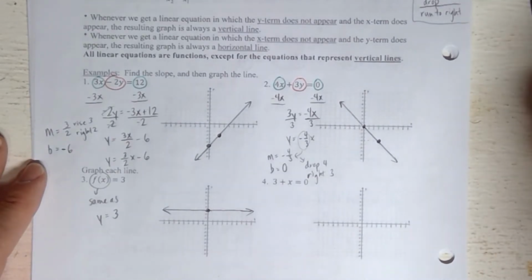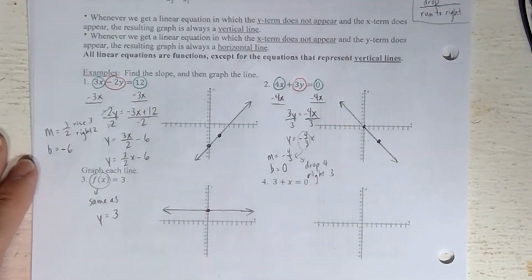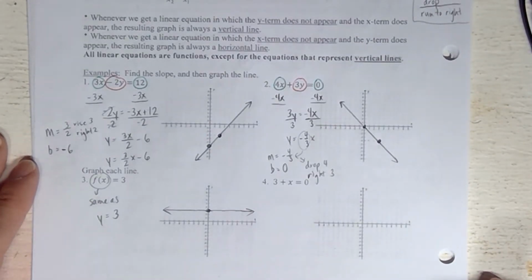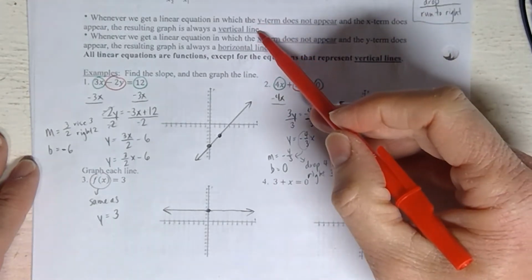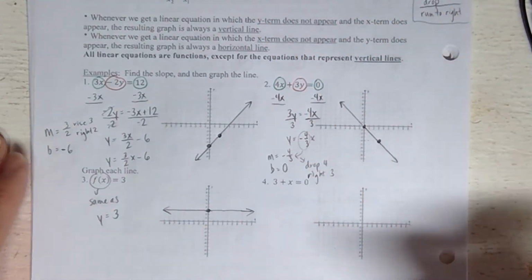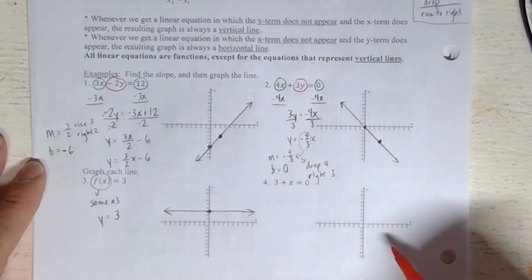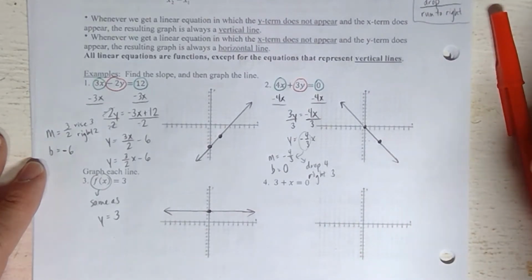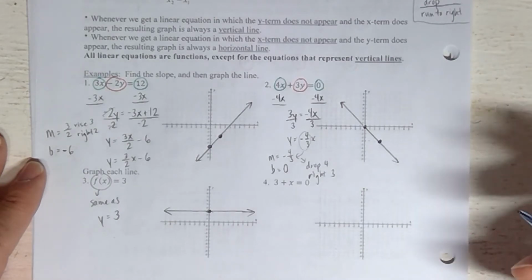Now in this next problem here, the y is missing. Okay. And so we know it's going to be vertical due to that fact. Okay. Vertical when the y is missing. But what do I do? Do I do x equal to 3 on the x-axis? No, we don't, because that's not what x is equal to. It says that x plus 3 is equal to 0.